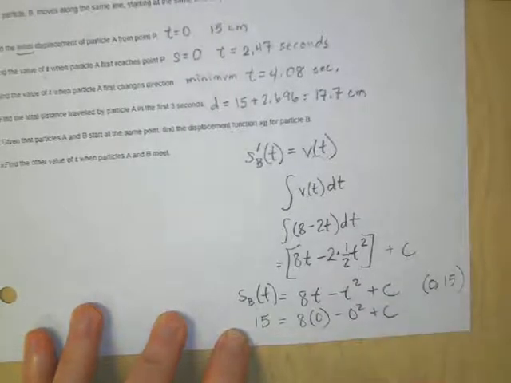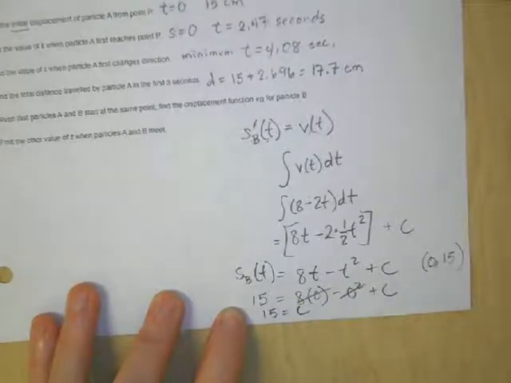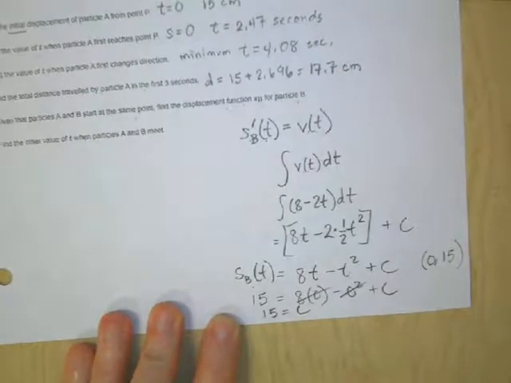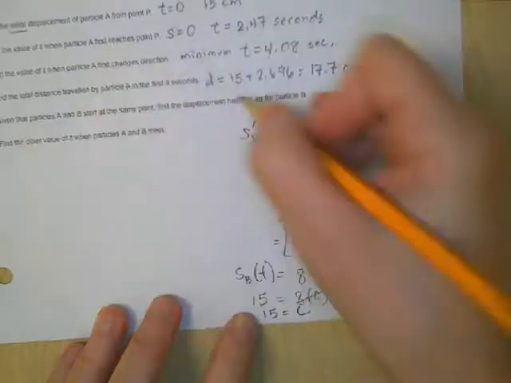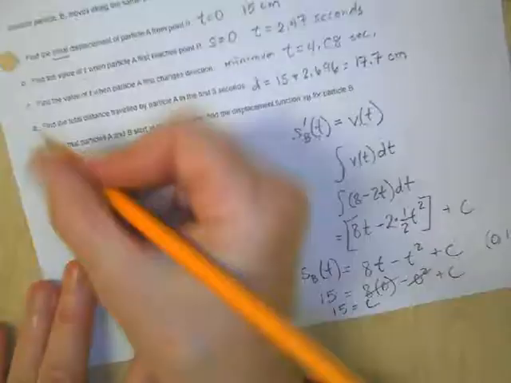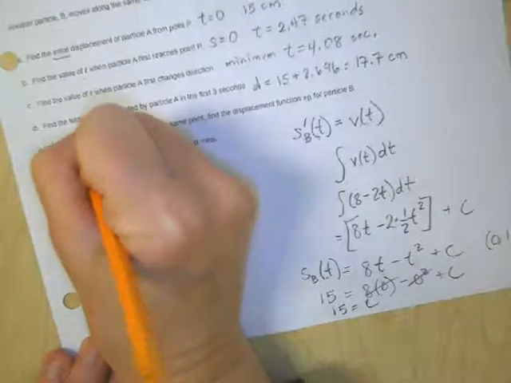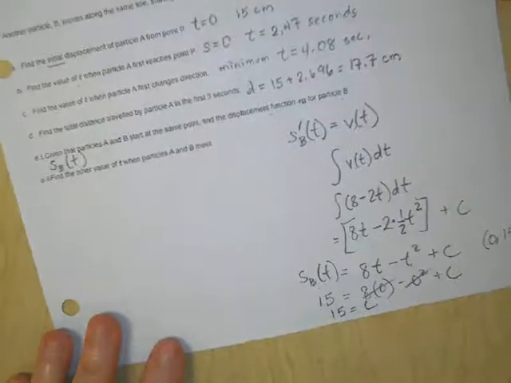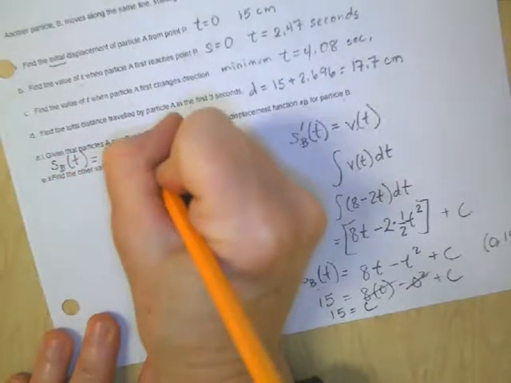And lo and behold, these go away, and I'm left with c is equal to 15. So if you know your y-intercept, if you know your starting value, that is your c. Yay, I just found c. Okay, so I can now write my displacement function. So let's squeeze it in here. My displacement function of particle B is equal to 8t minus t squared plus 15.